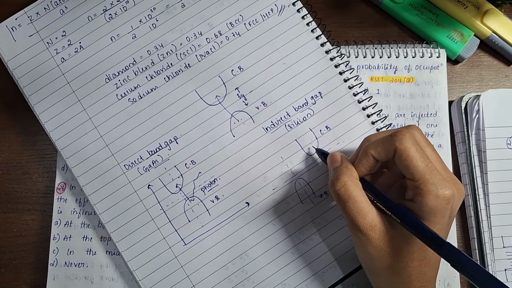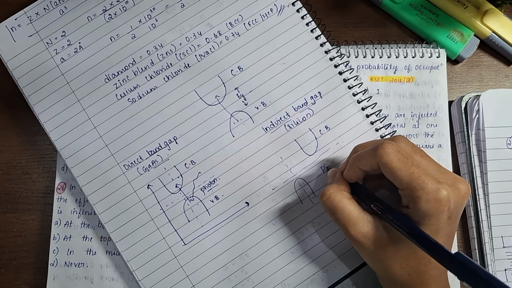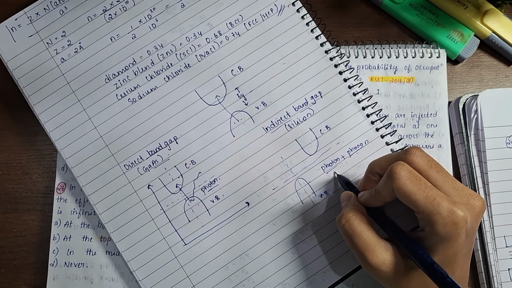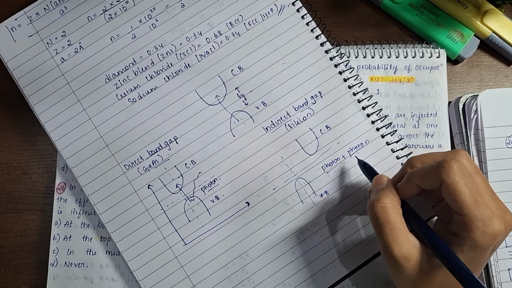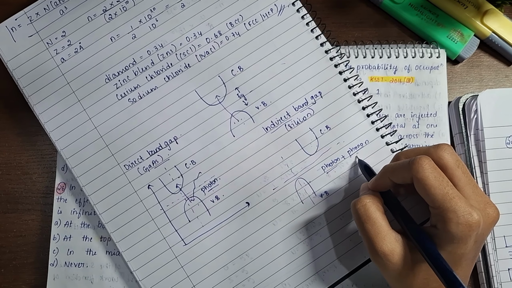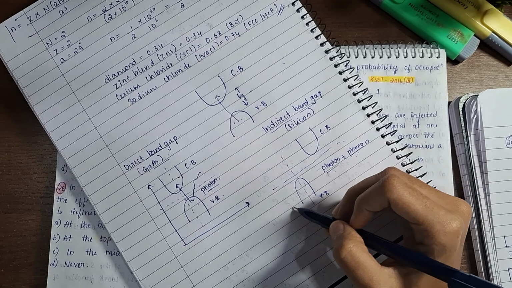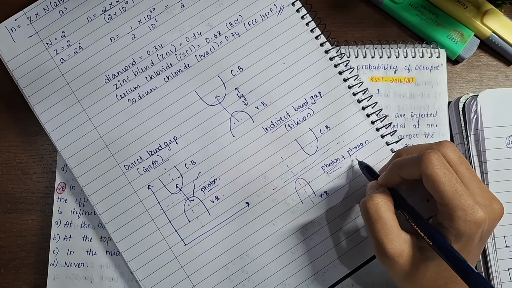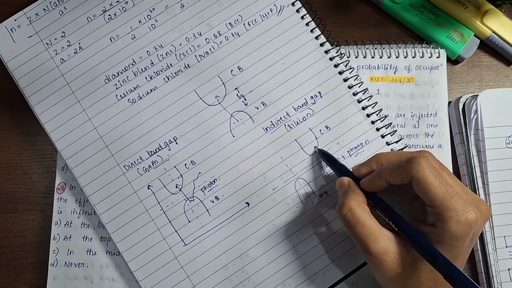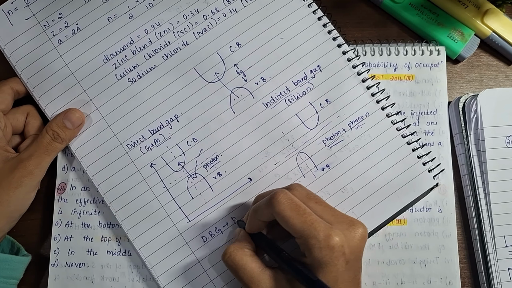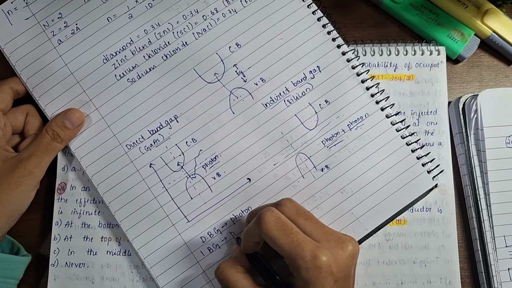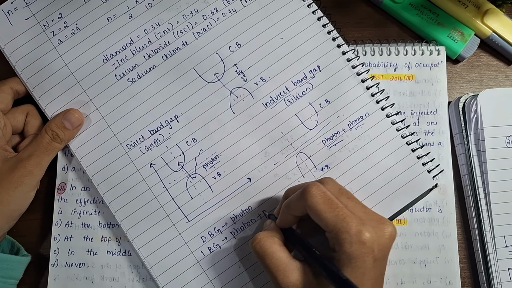Here it cannot jump just by absorbing a photon. It needs photon plus phonon. A photon alone can't provide the momentum needed for the electron to jump. We need a phonon, which is basically a vibration of the crystal lattice, to help conserve the momentum. So in the indirect band gap semiconductor, the electron needs both photon and phonon for momentum to jump from the valence band to the conduction band. So for a direct band gap semiconductor, we need only a photon, and for an indirect band gap semiconductor, we need photon plus phonon.